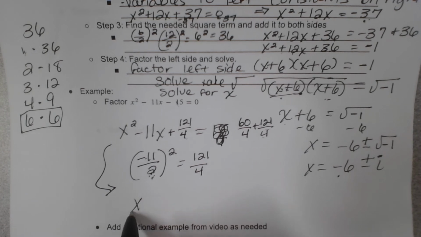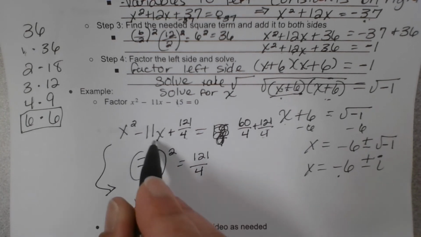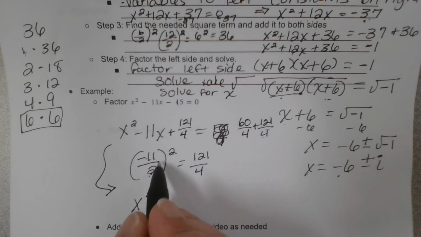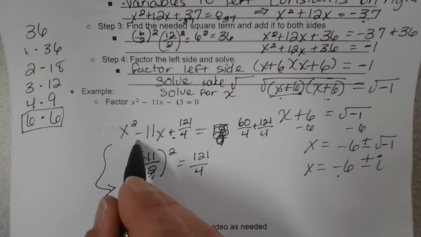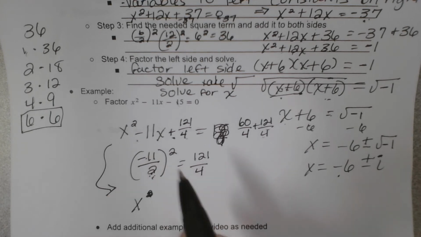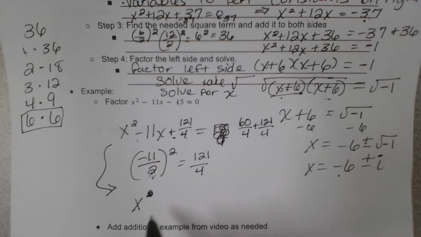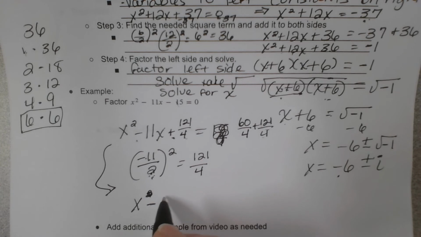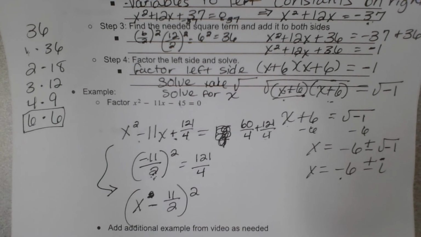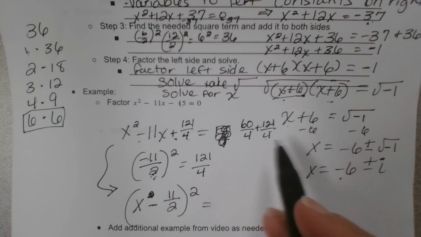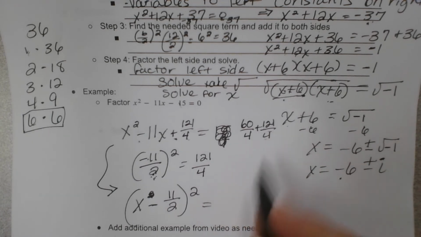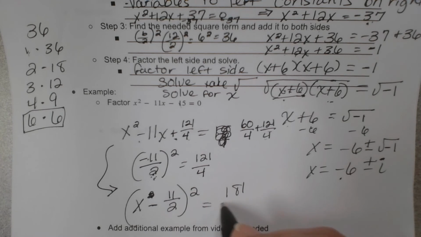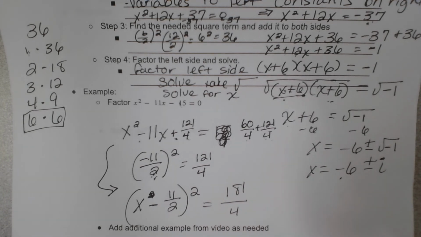So it's x squared, x, since this is positive and that's negative, right? I have to have both of them negative. So it's x minus 11 over 2. That's the two factors on that side. That has to equal, if you put 60 and 121 together, you'd get 181 over 4.